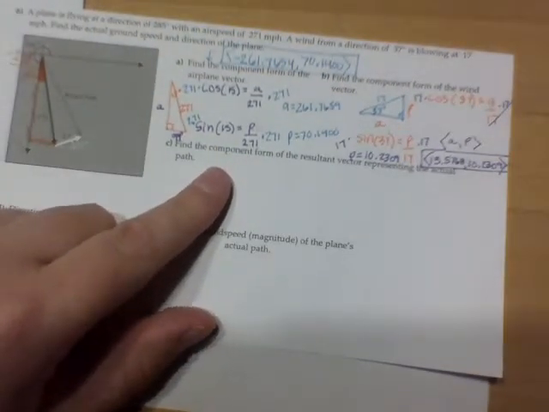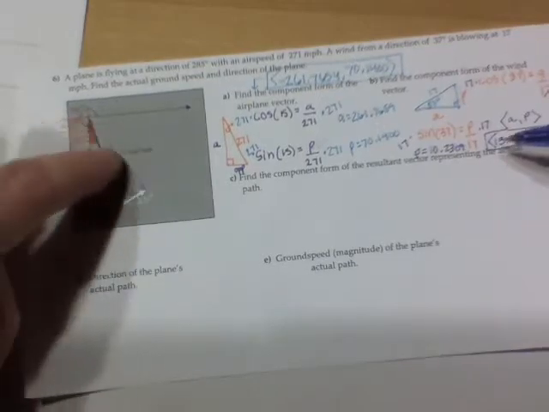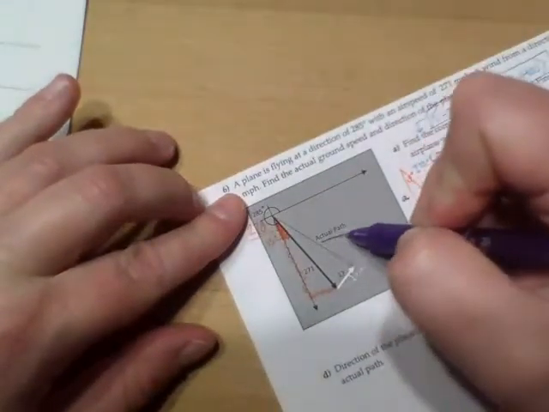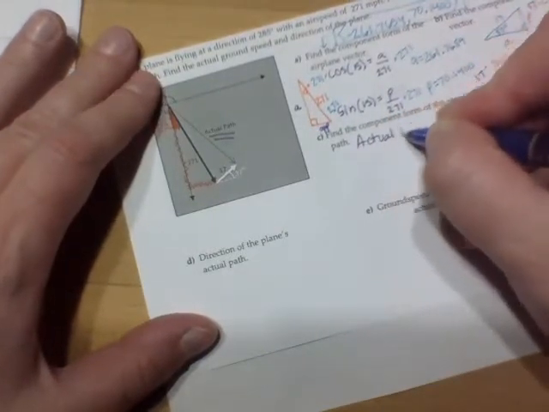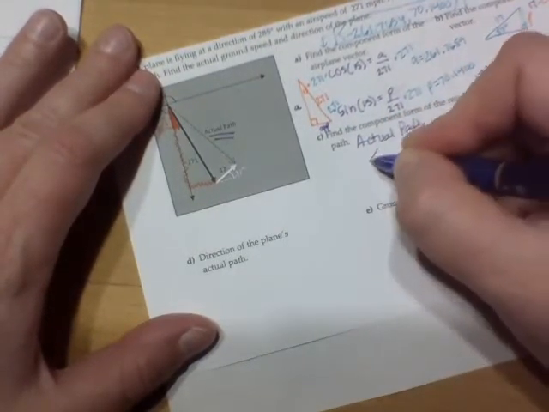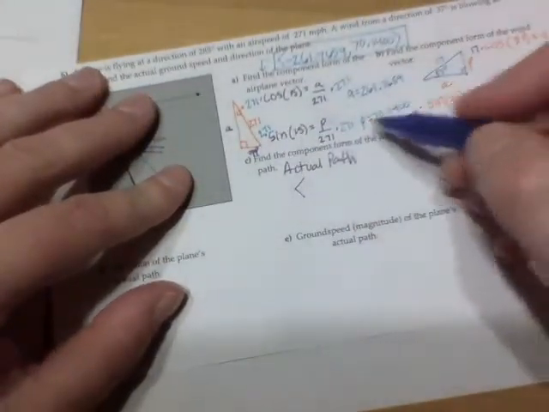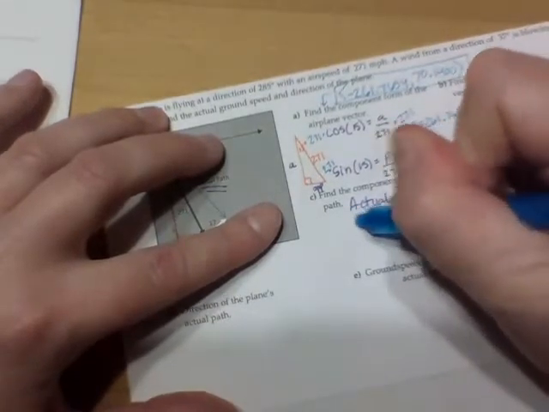So now that we have the component form of the wind and the airplane vector, we can find the component form of the resultant vector by adding them together. So if we add the two together, we'll get this light actual path here. And so the actual path vector is going to be the one from part A, which is in blue. So I'll just keep it in blue.